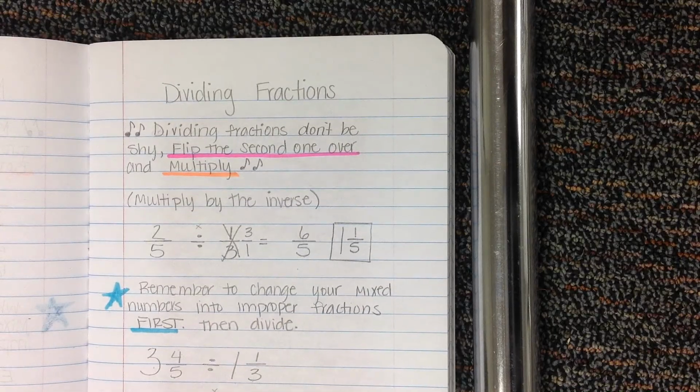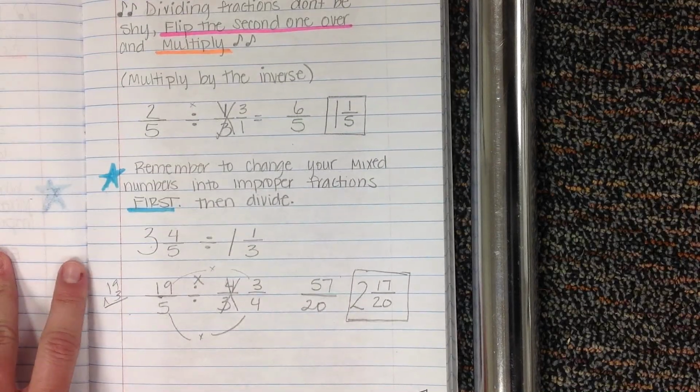You're just changing those mixed numbers into improper fractions, dividing by multiplying by the inverse, or dividing fractions, don't be shy, flip the second one over and multiply, and then you're simplifying your fraction.